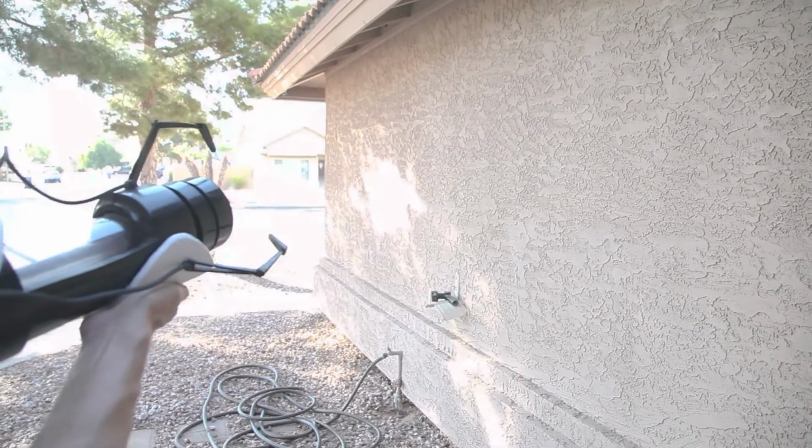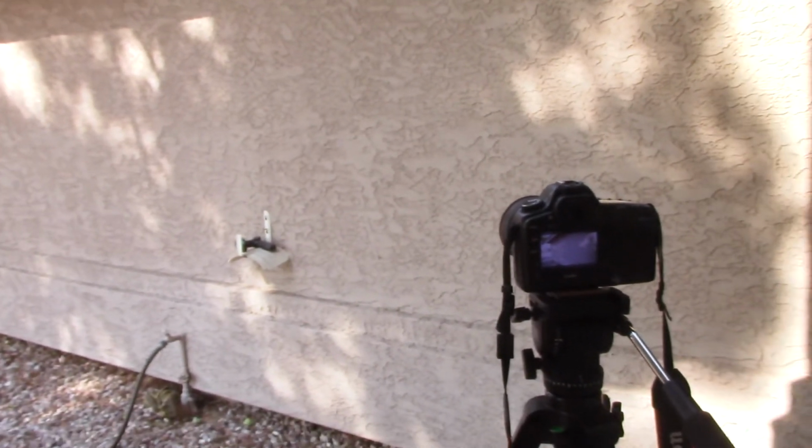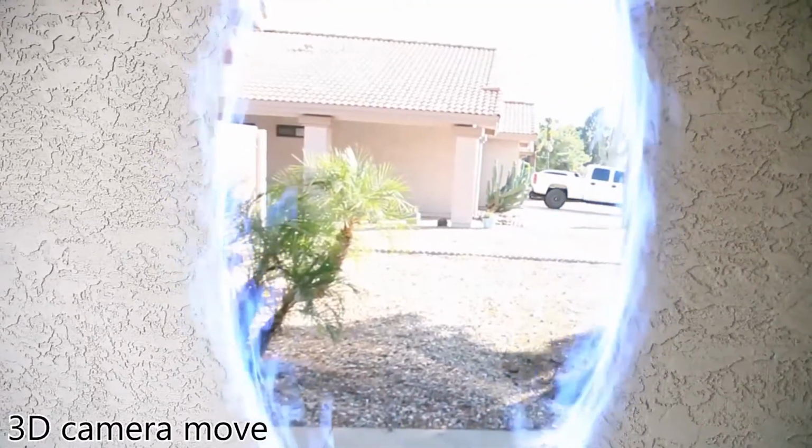Okay, so the first part of this effect is of course shoot your footage. For the most part you can film this like you would film anything else. You can lock off the camera if you want to make the effect easier, but it'll look a lot better if you have a camera that's moving through 3D space.